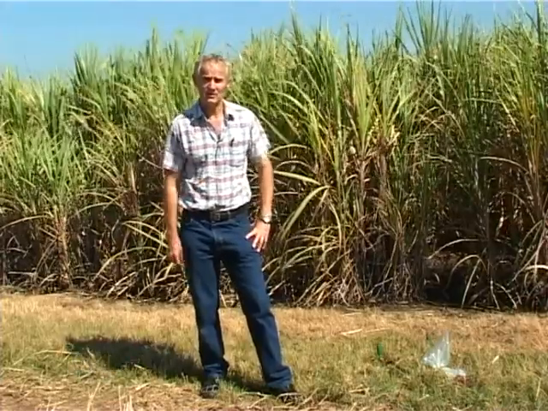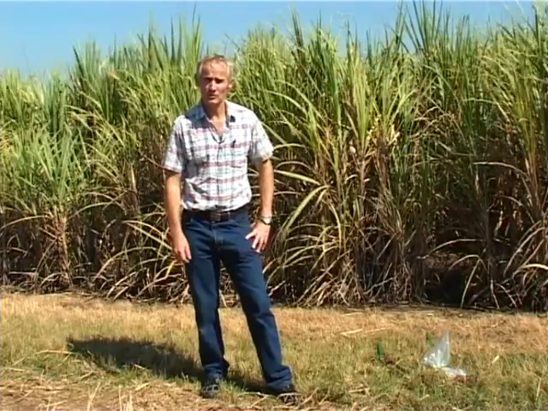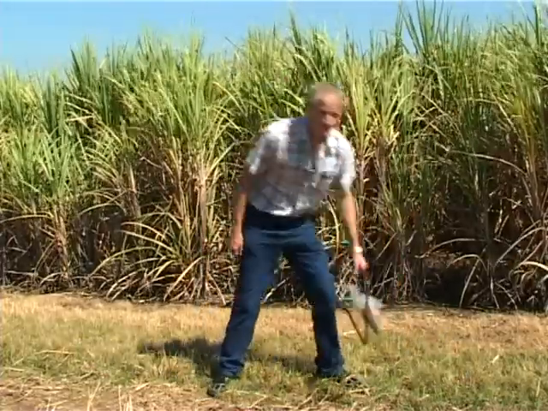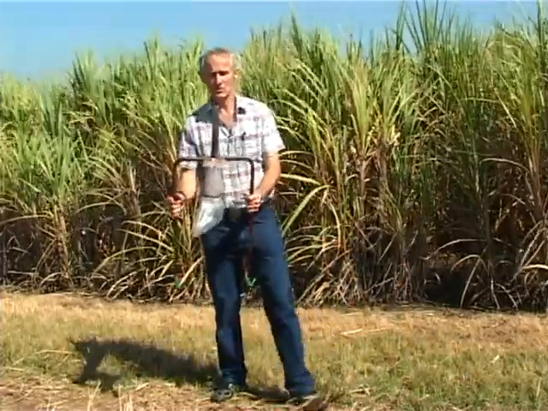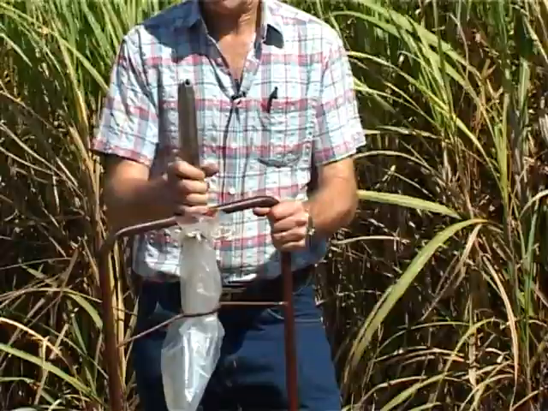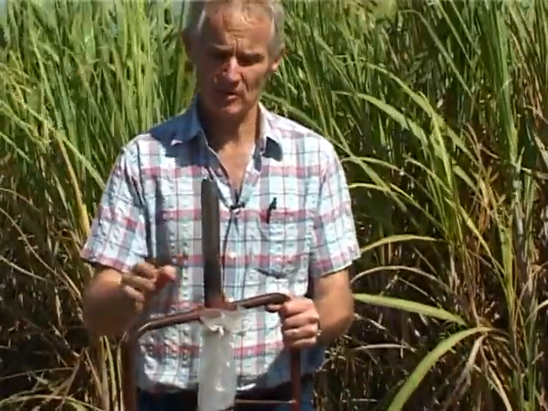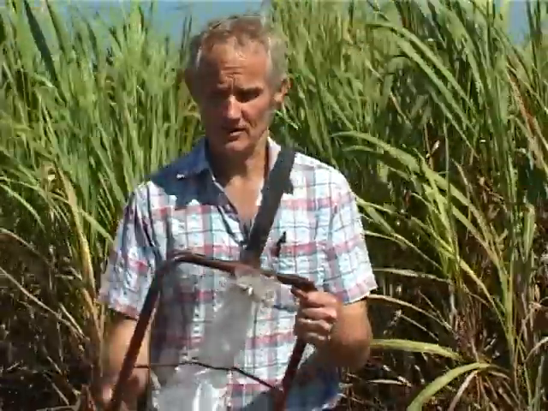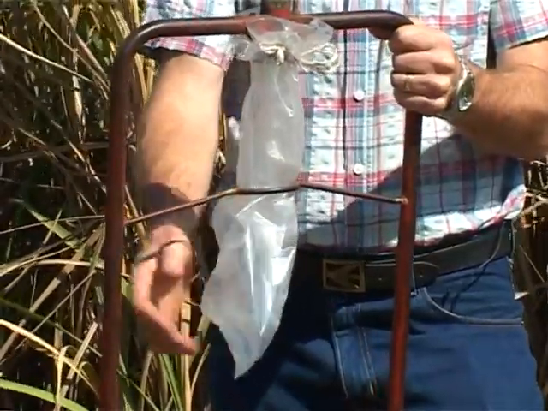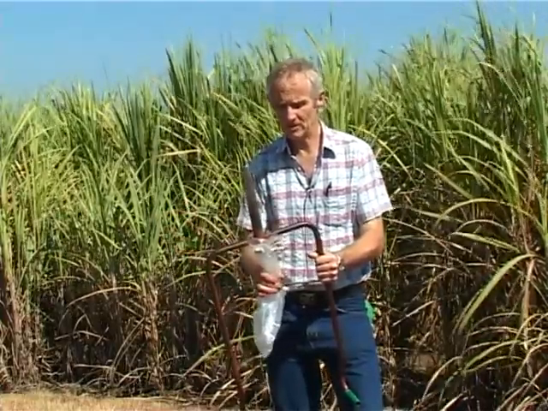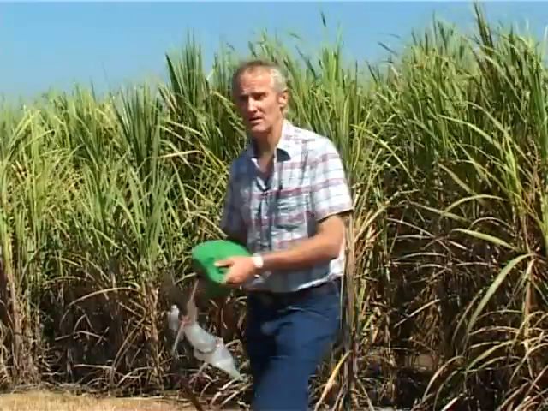Another thing to bear in mind is that the sampling depth must be kept constant for determining the nutritional requirements of the crop. The ideal implement for taking topsoil samples is this beta soil sampler. This soil sampler was developed by SASRI. The advantage of the sampler is that it enables samples to be taken to a constant depth with minimum effort. So a large number of samples can be collected in a relatively short time, and the total volume of soil is minimal. Once we've established the area to sample, and we've got our sampler with a bag attached, this is how we go about taking a sample.